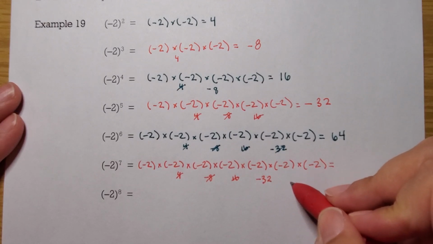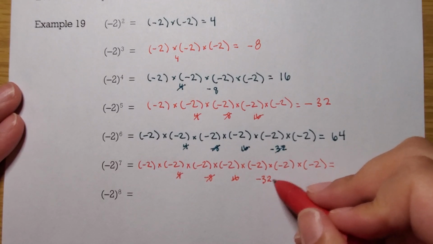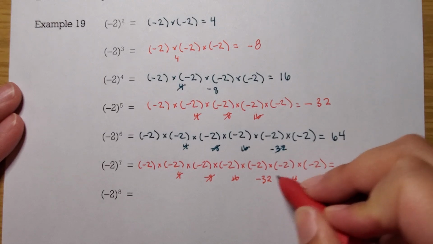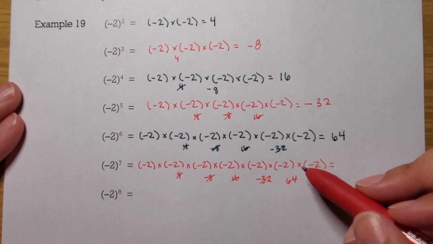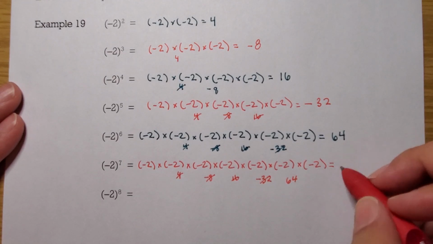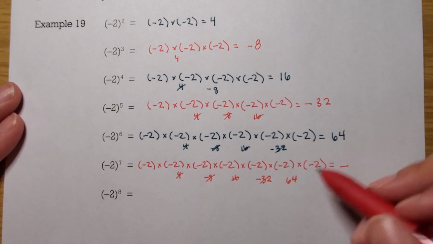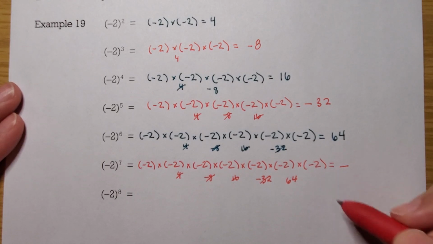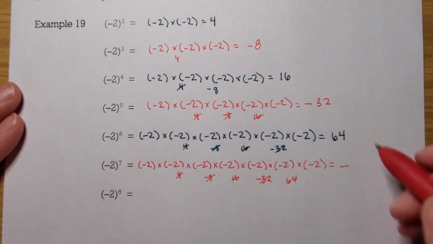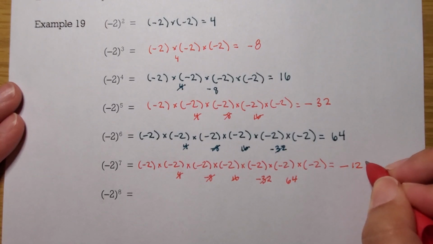Negative times a negative is a positive. 32 times 2 is 64. Positive times a negative is a negative. 64 times 2 is the same as 64 plus 64, which is 128.